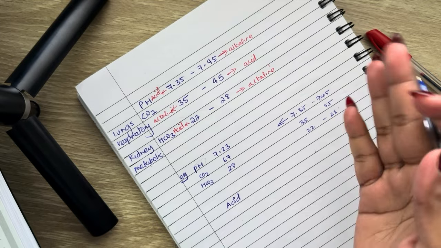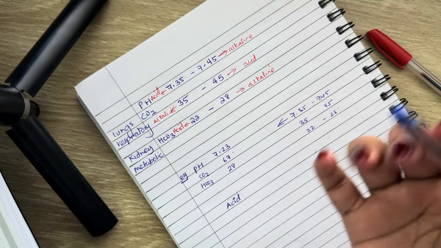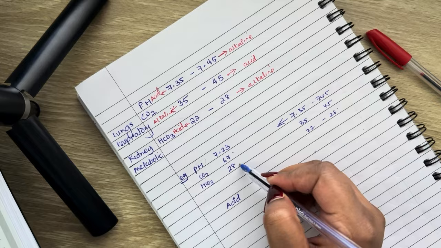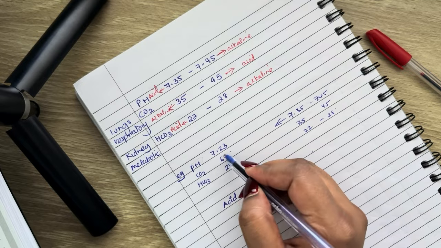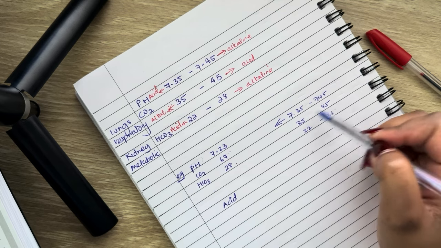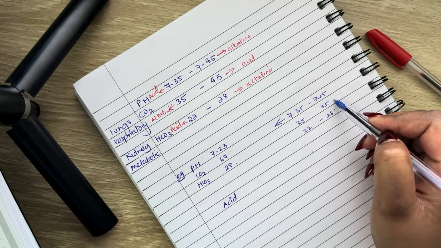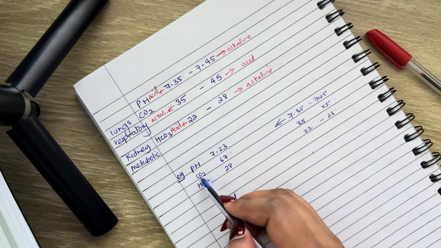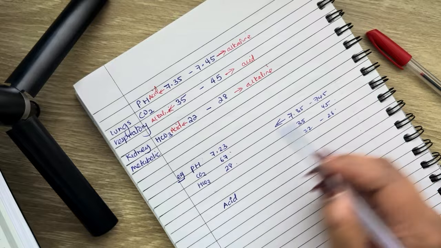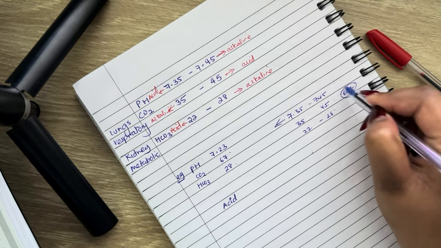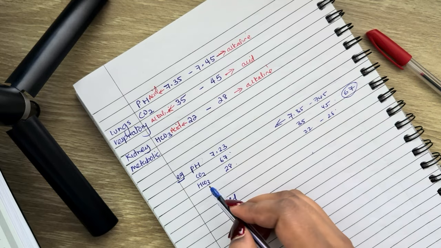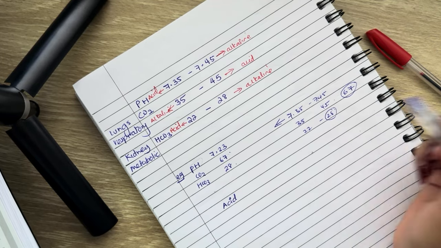Now I just have to know whether it is carbon dioxide that is acid, or the HCO3 that is acid, right? 67 is somewhere above 45, right? This is CO2, above 45, right? And HCO3 is 28.